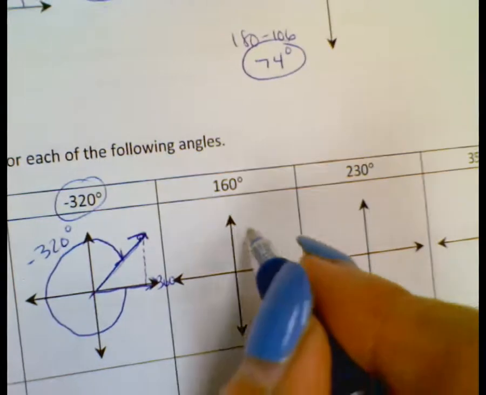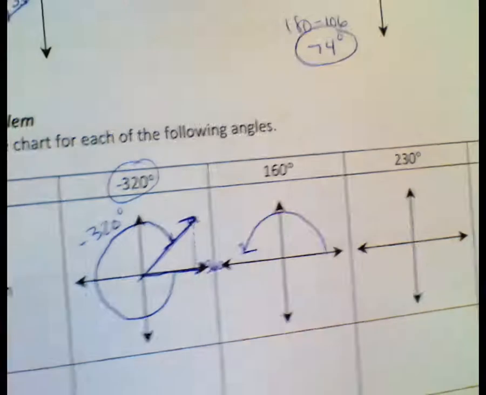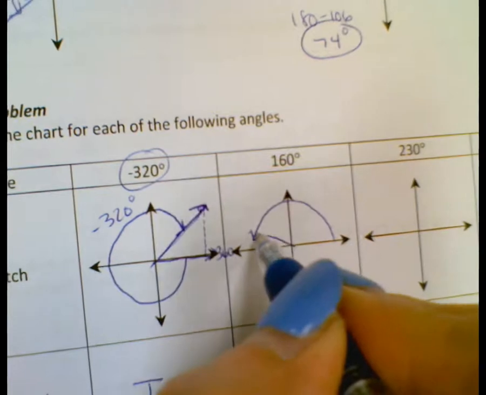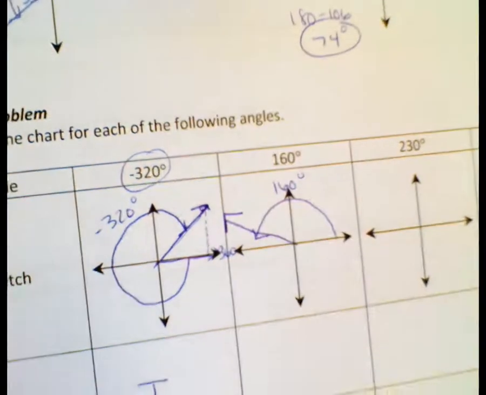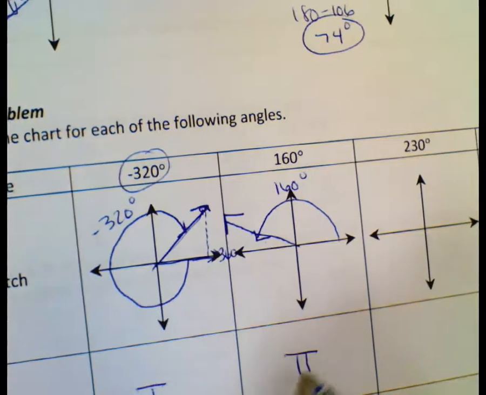160, draw it. There's 90, we're going to stop about right there. That's 160. Draw in your terminal side right there. So this is 160. What quadrant is that in? It is in the second quadrant.